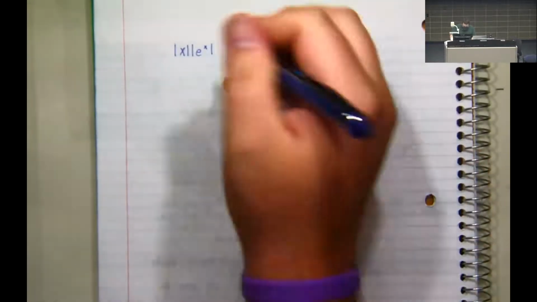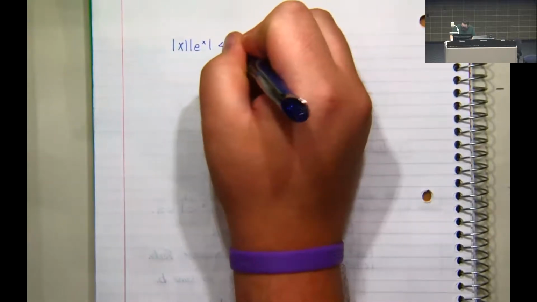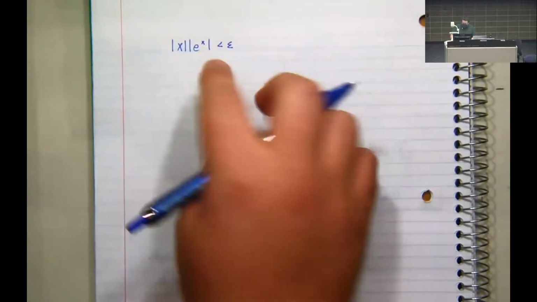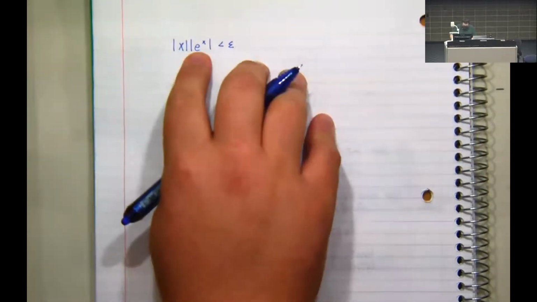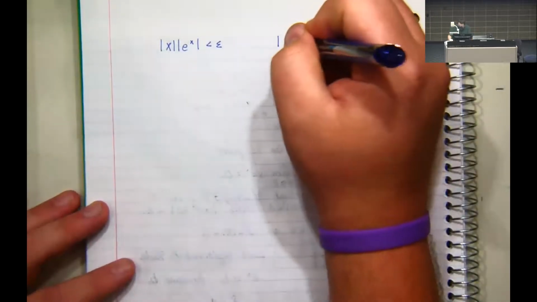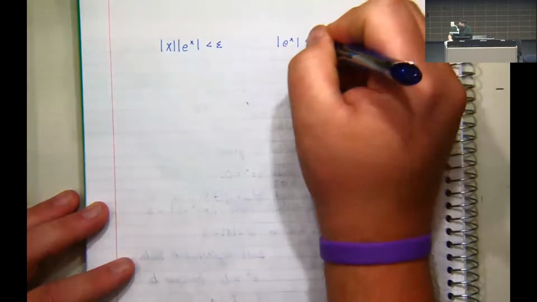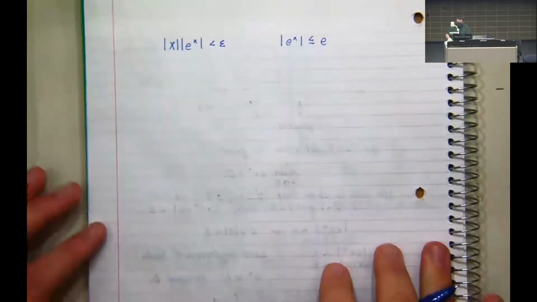So now we're going to return to the proof. Our last line, which I'll write out, x e to the x is less than epsilon. We just found out that e to the x, which is always positive, is going to be, so we have from the previous page, e to the x is less than or equal to e. So we're going to go ahead and sub that in.